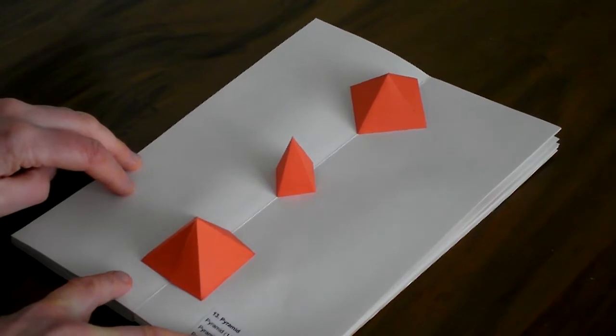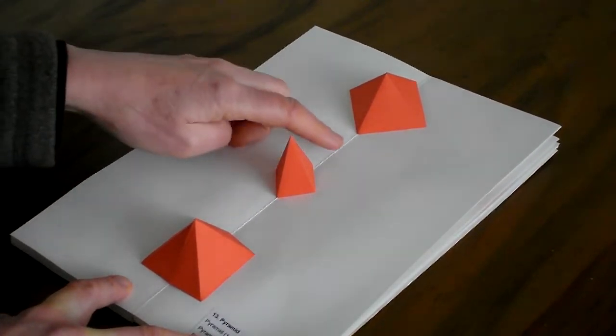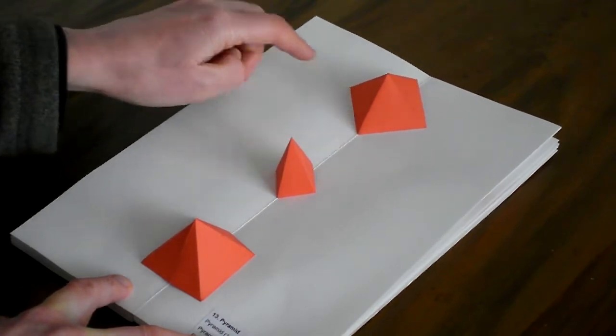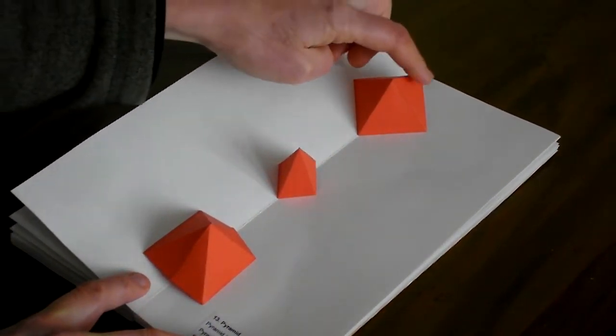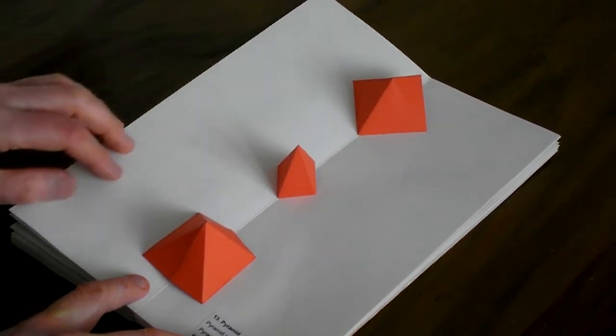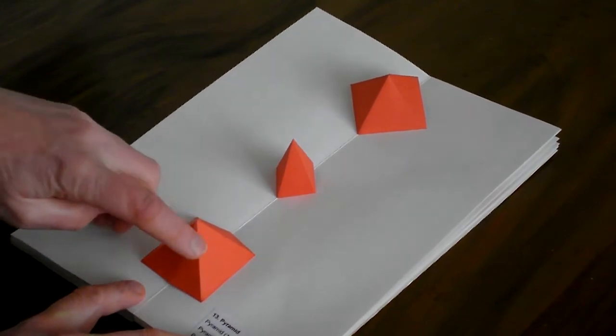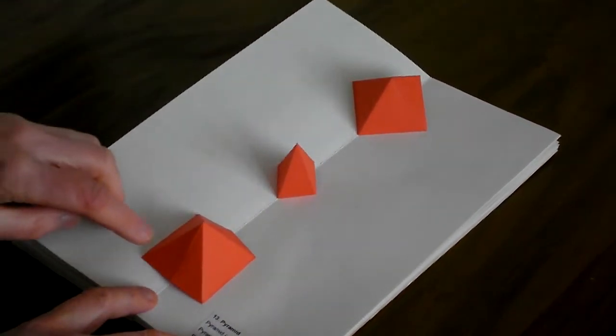There are some pyramids. The top one and the middle one are based on a V-fold. It's glued there and there. That's what provides the action. And this is another piece. Well, it's the same piece, but in effect it's another piece attached to that V-fold. This one is based on a parallel fold. It's glued there and there.